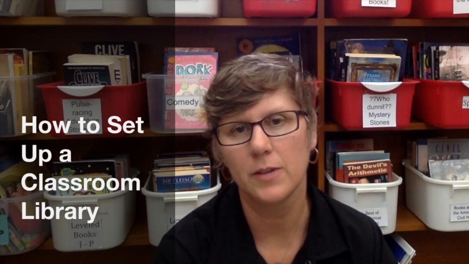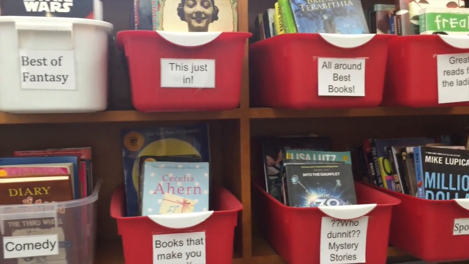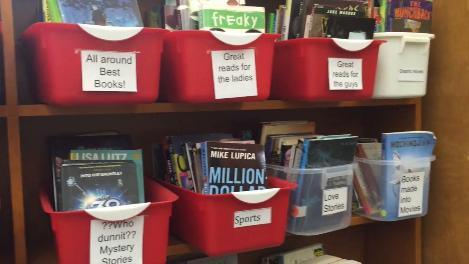Today what I want to do is share a couple tips about how you might want to set up your classroom library. The first thing I would say is to invest in some bins. These are a great idea, especially if you're doing reading levels. You can separate by reading levels. I have some of those, but I also have bins for specific genres like fantasy, historical fiction, classics, or poetry. I also added some bins based more on interests. So I have some books for guys, some books for girls, a bin for comedy, for horror, for love stories, and these get a lot of traffic.